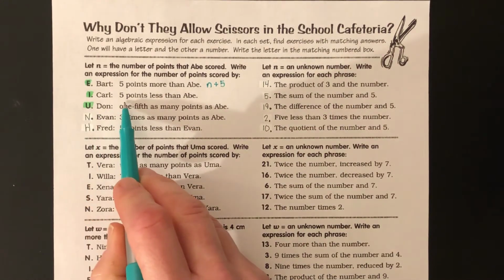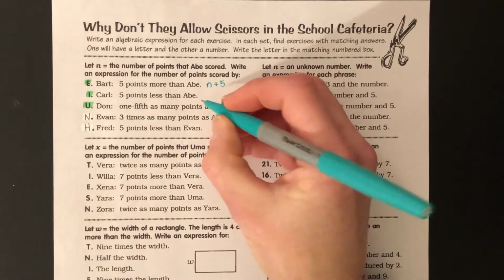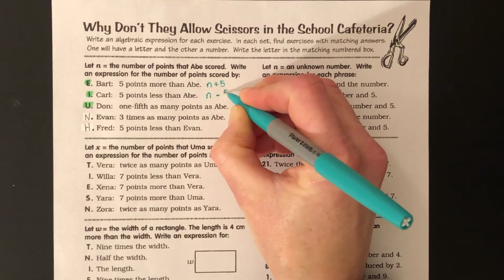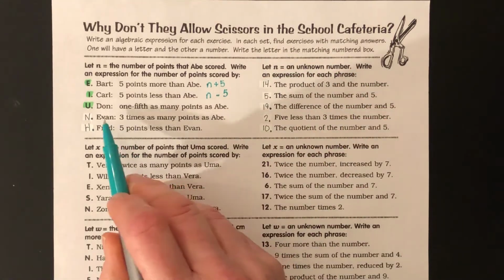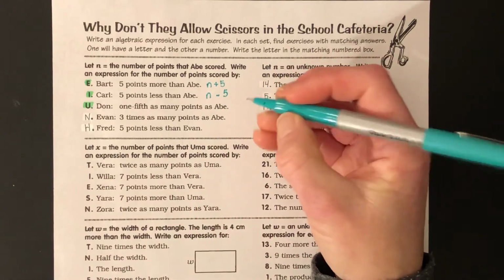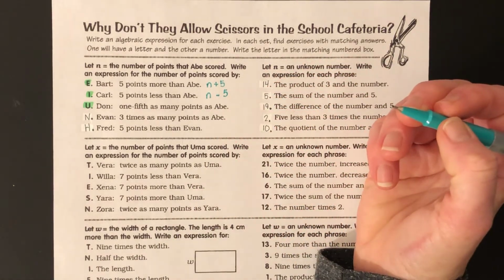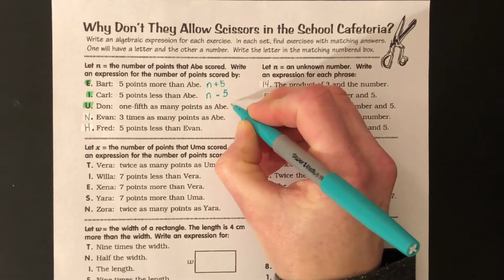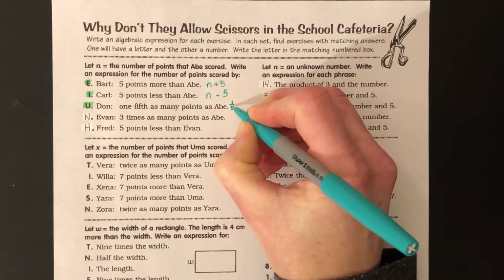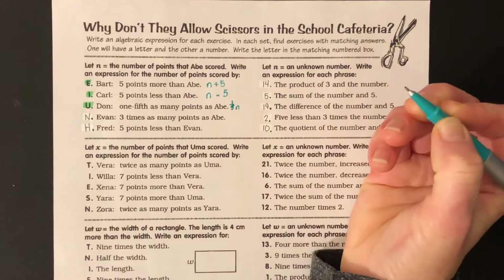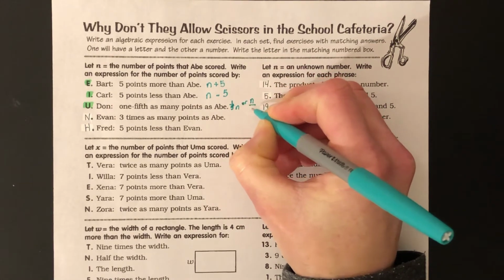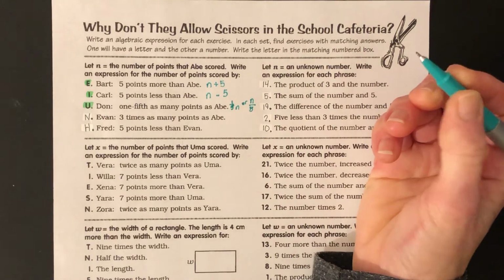Carl earned 5 points less than Abe. So that would be n minus 5. Don earned 1/5 as many as Abe. So you could write that in one of 2 ways. I'm going to show you both examples. You could write it like this, 1/5 of n, or you can write it n divided by 5. Either way is 1/5 of n.